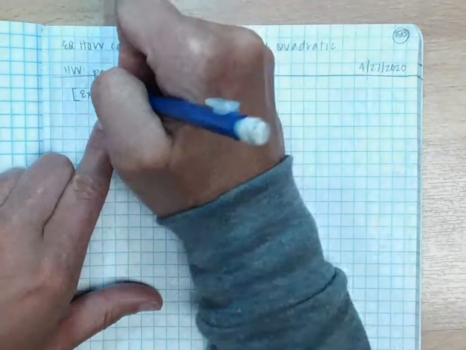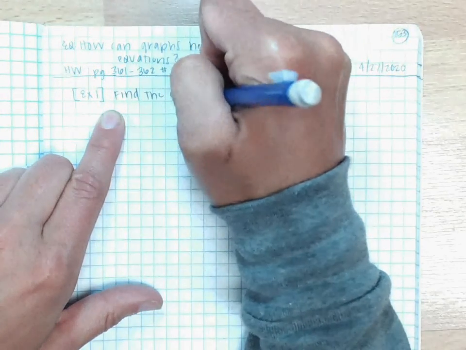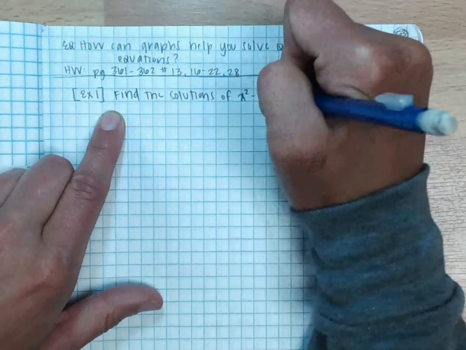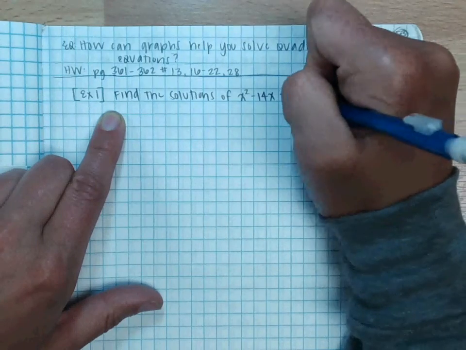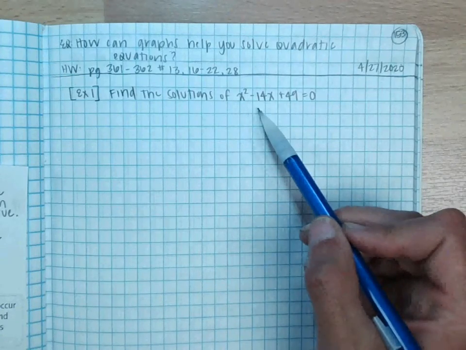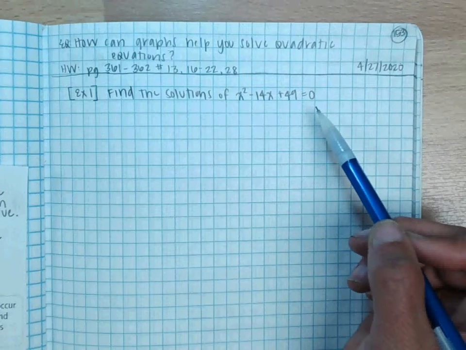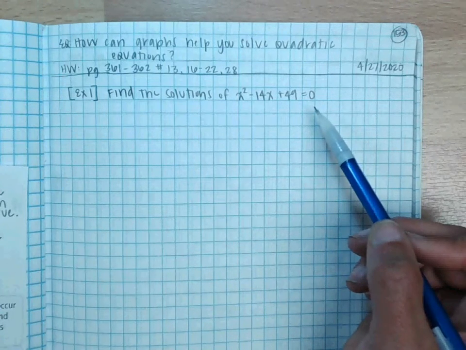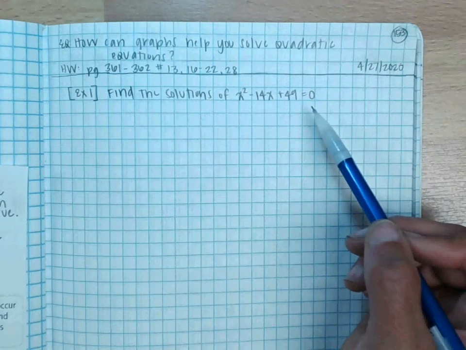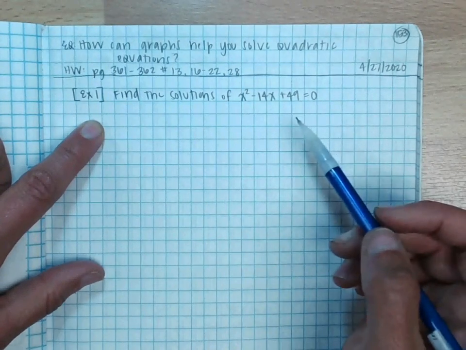So we're going to find the solutions of x squared minus 14x plus 49 equals 0. So we want to know what x values do we plug in here to get the y values equal to 0. So what are those x-intercepts? Now, in this lesson, we're using graphing to help us solve this problem. In order to do that, because it's in standard form, I want to find the vertex first.